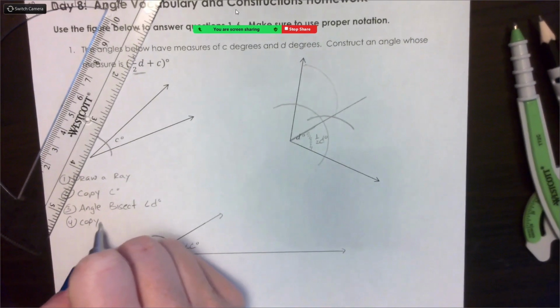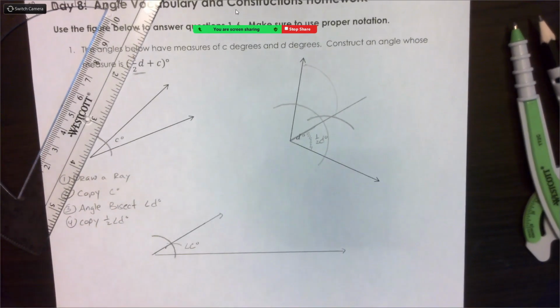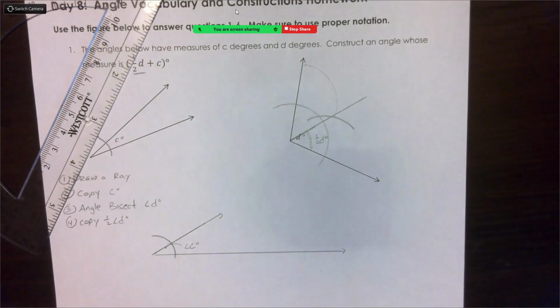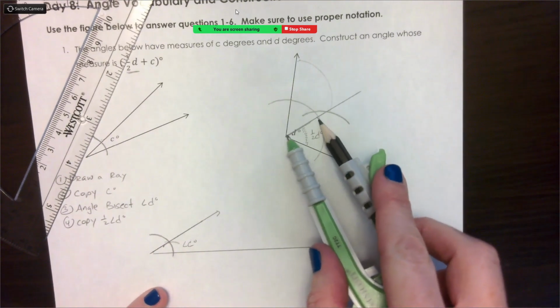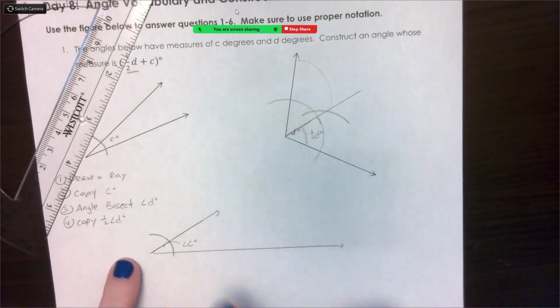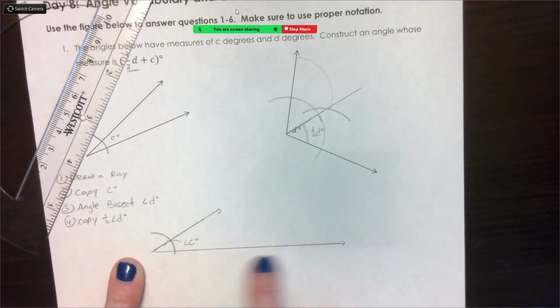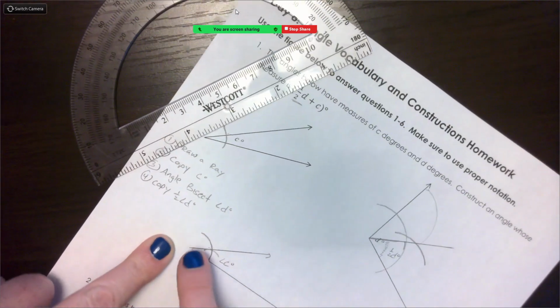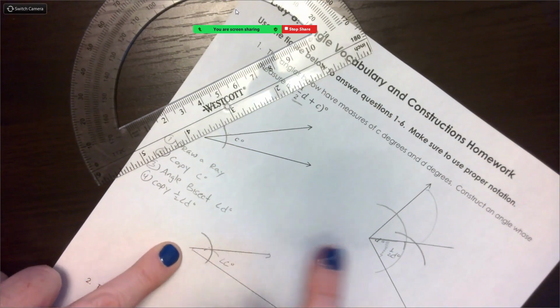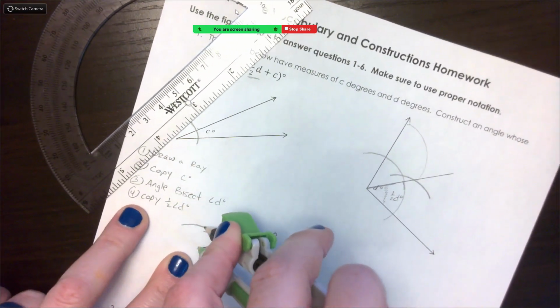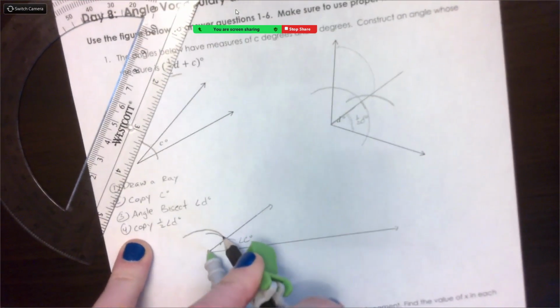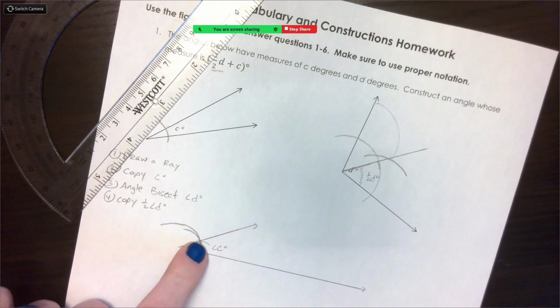So what do we want to do with that now? We want to copy half of angle D. Same thing that we've done before. We're going to put the point of the compass on the angle, and there's our arc. But instead of this line being our starting base, I'm going to turn my paper and this line will be my starting base. So we're going to draw an arc. Make sure that when you draw it, it goes all the way to the line.